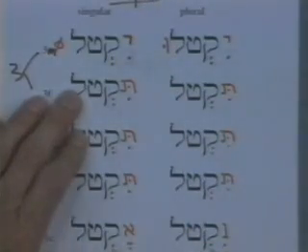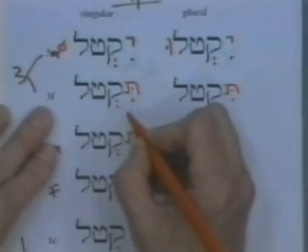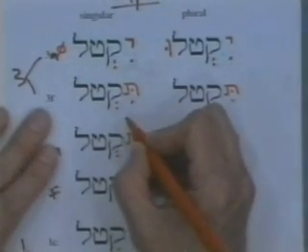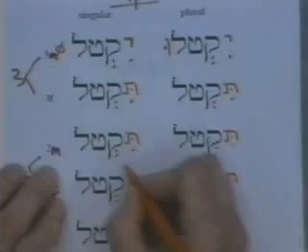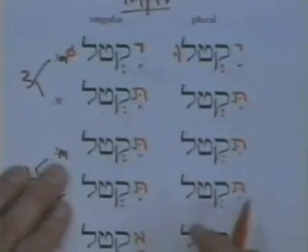Now I've got to fill in the rest of the story. In the third feminine singular, there is also no suffix. Tik-tol is what you've got.